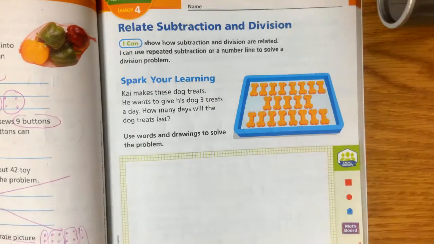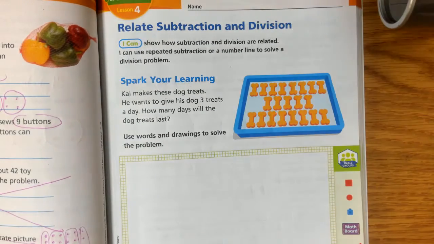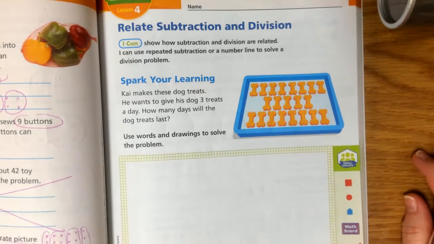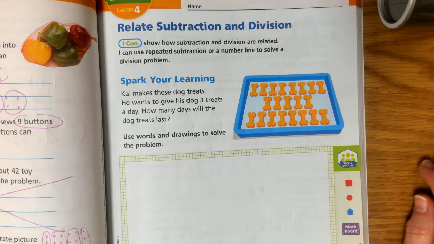Okay, so we are going to be relating subtraction and division together. So you'll be able to show how subtraction and division are related, and you'll be able to use repeated subtraction or a number line to solve a division problem.